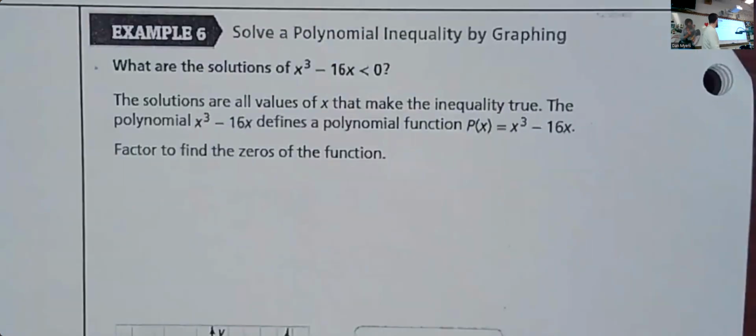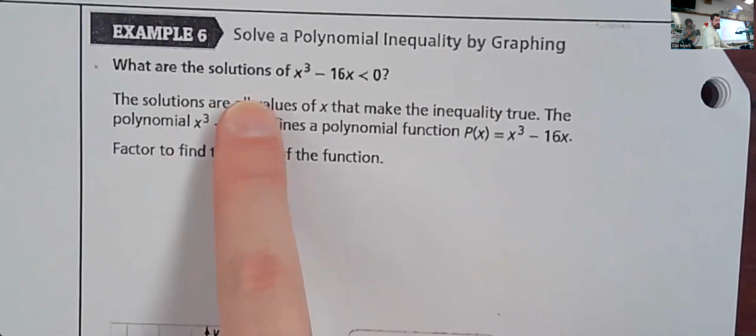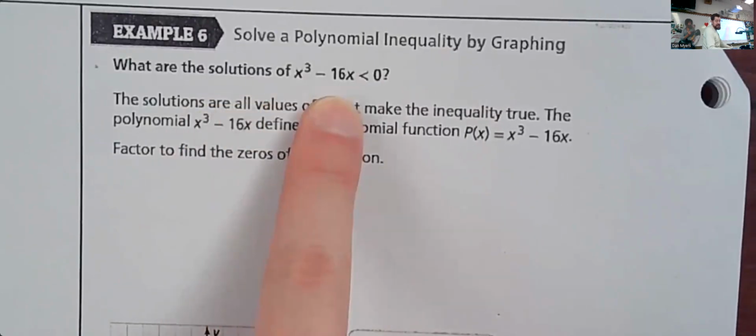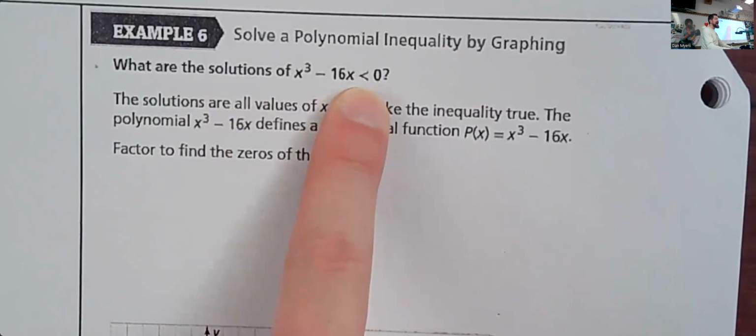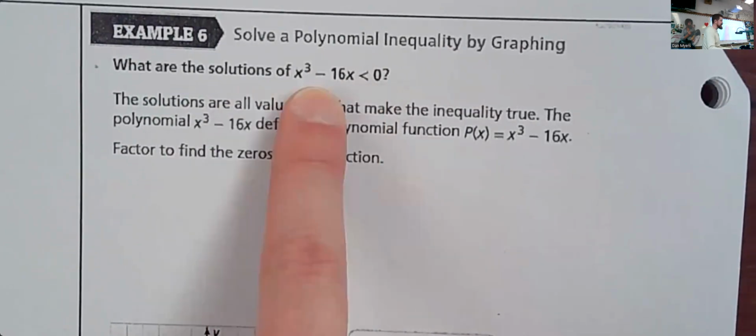Why is this one different? What's that? Yeah, it's an inequality. So here we go. Listen up. It says, what are the solutions of x cubed minus 16x is less than 0? What it's asking you is, for what value or values of x are the y values underneath the x-axis? So where do we get negative y values for given x values?